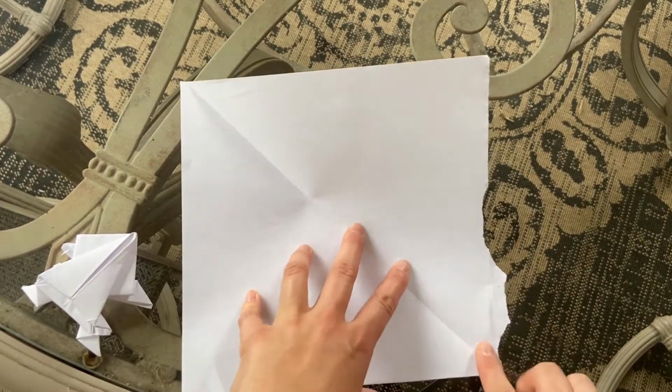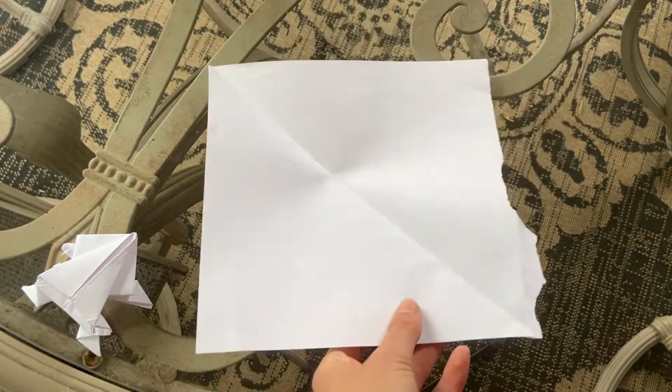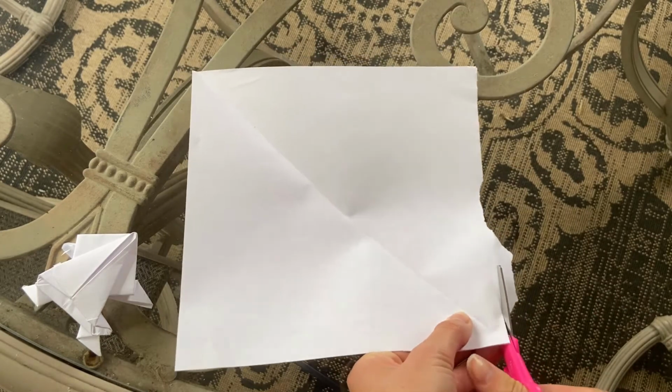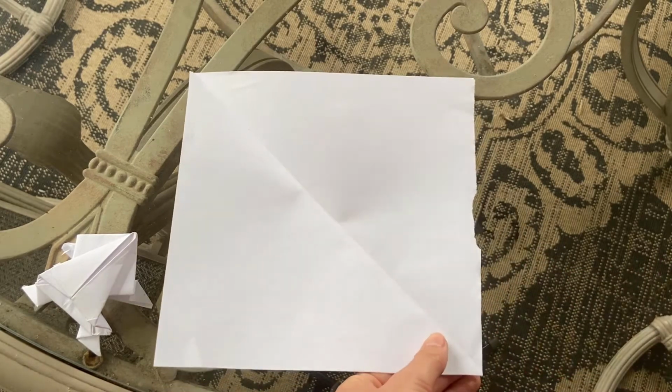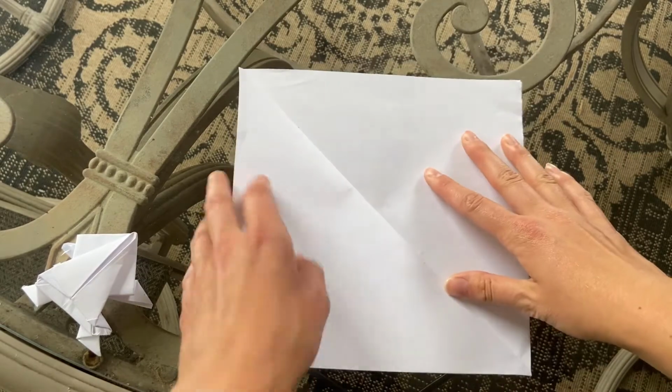And remember, even if you rip it and it looks all jaggedy like this, that's okay. You can take some scissors and clean that edge right up. See? Not too bad. Now we're going to fold it in half.